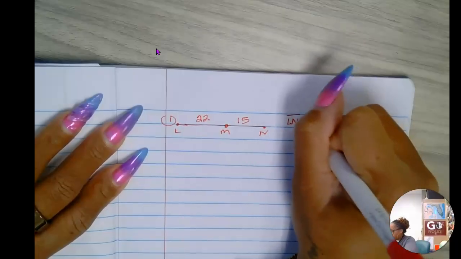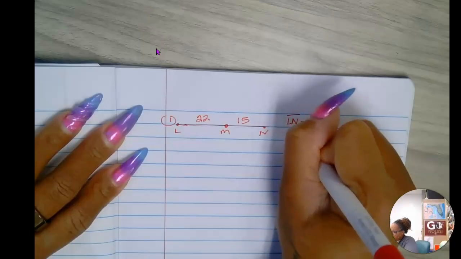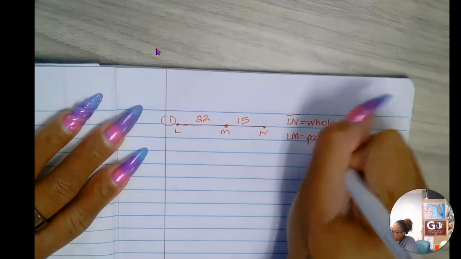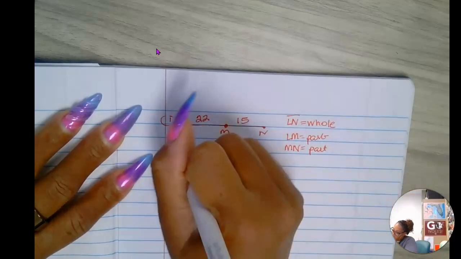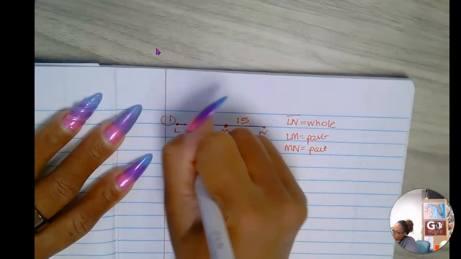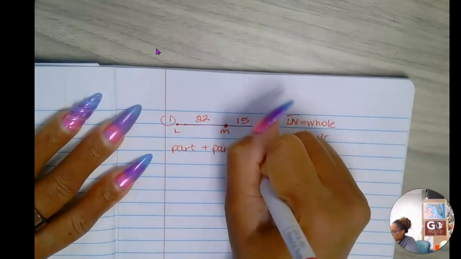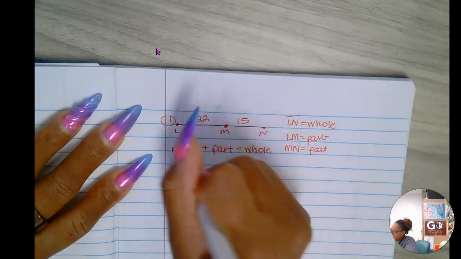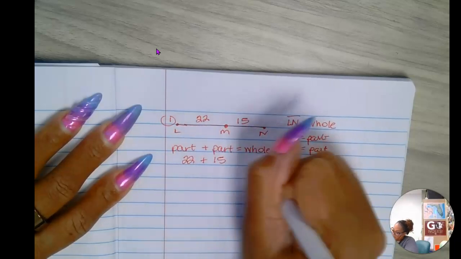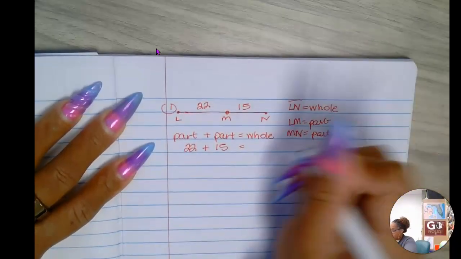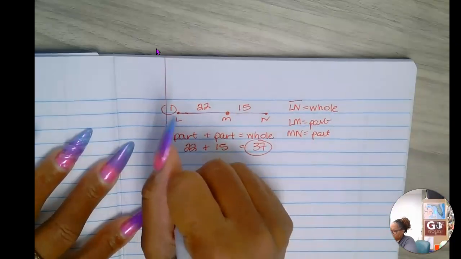LN is the whole, LM is the part, and MN is the other part. So I've got to do part plus part equals whole. So I'm doing 22 plus 15, and then that would equal 37. And that's my final answer.